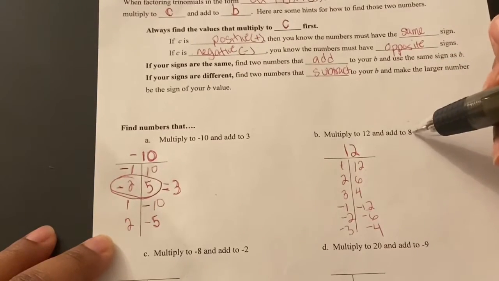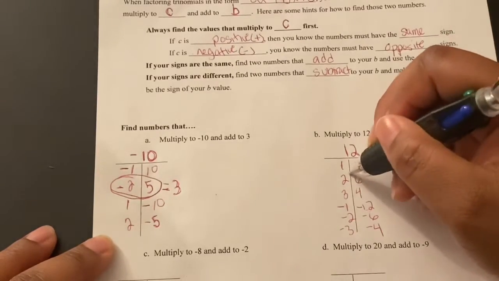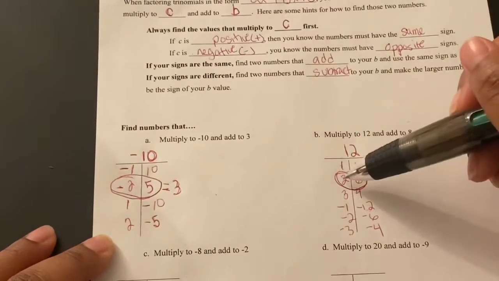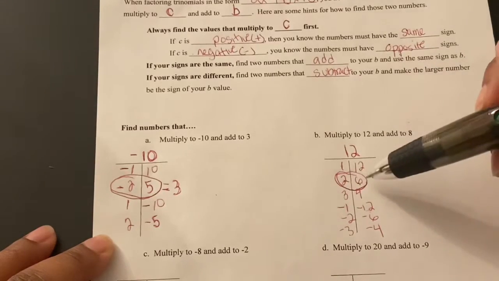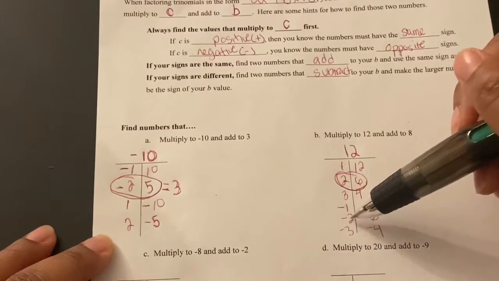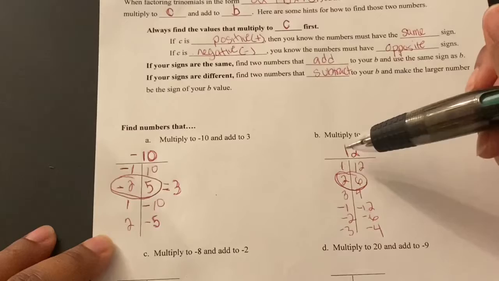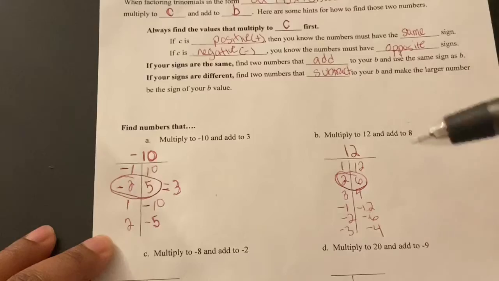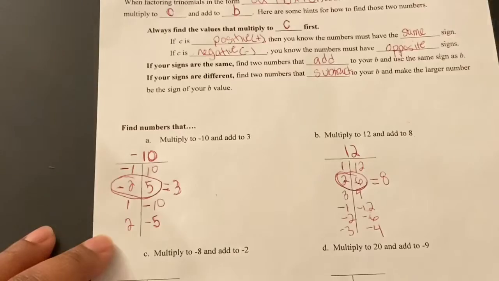So which one of these add to make 8? Well, that would be 2 and 6. Remember, the rules for addition and the rules for multiplication are different. These multiply to make +12, but they also add to make +8. Now, I can't use -2 and -6 because -2 times -6 is +12, but -2 plus -6 is not +8. So 2 and 6 would be my factor pairs or my number pairs.